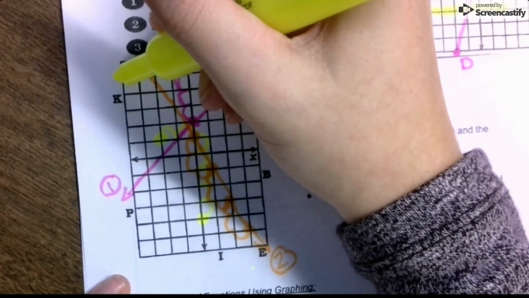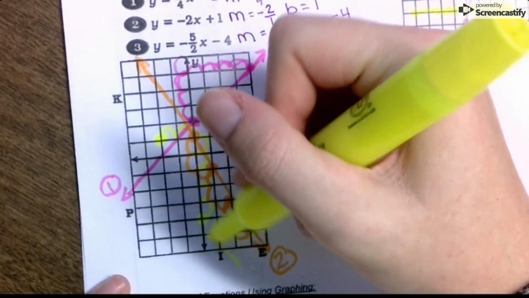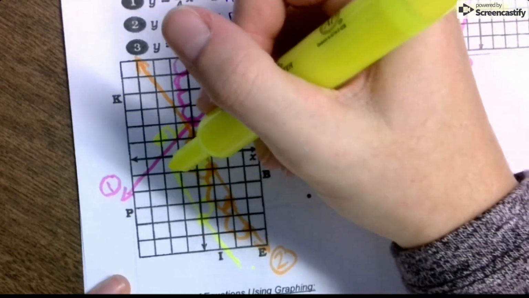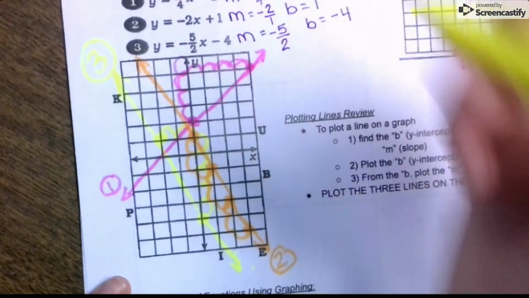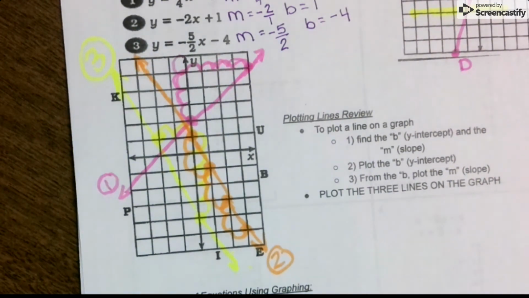My line is still going the same way. And I'm going to label that line 3. Okay? So again, it's not necessarily the easiest thing to look at, but we can do it. We can plot all these same lines on the same graph. So that's what we're going to look at today.